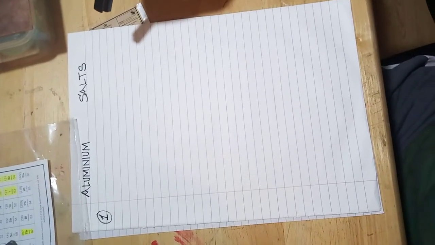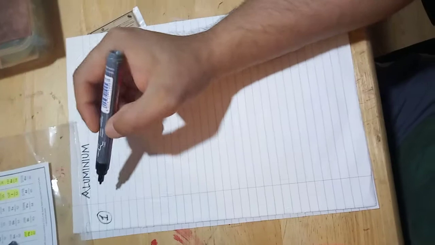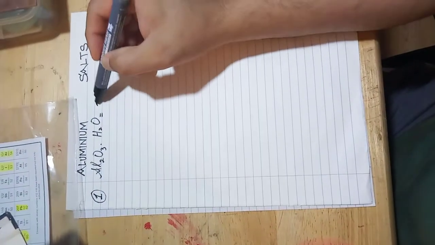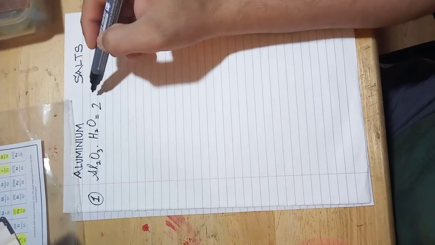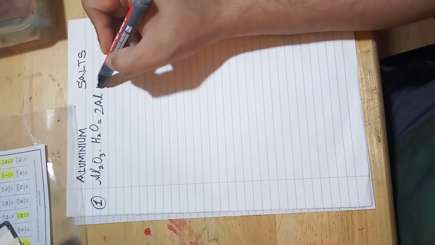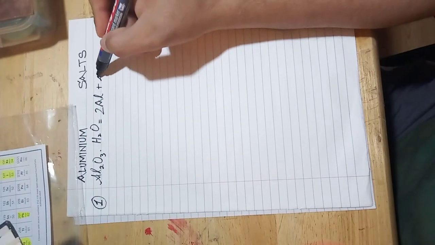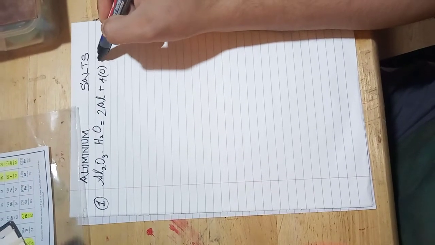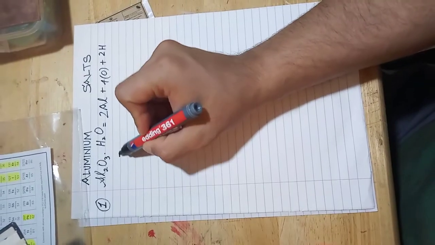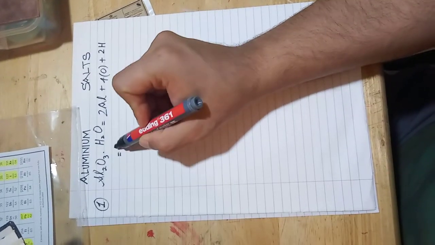Calculate the relative molecular masses of different aluminium salts used in the industry. The first one is aluminium oxide hydrate, monohydrate. So the first one is aluminium oxide monohydrate. It contains 2 aluminium atoms plus 4 oxygen atoms, 2 hydrogen atoms. Okay.